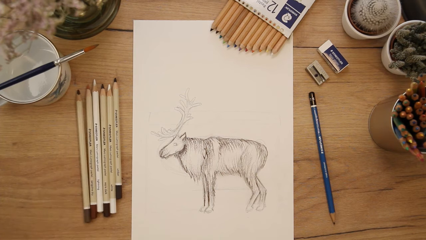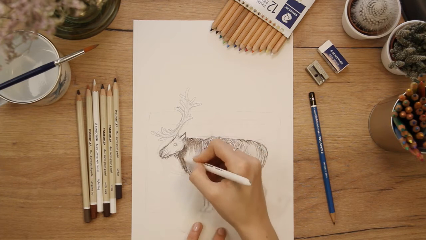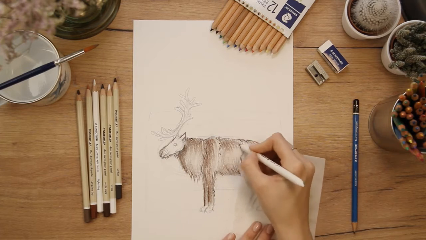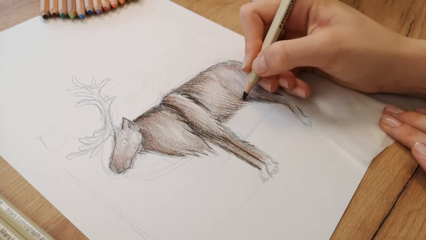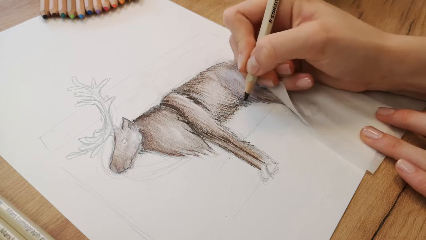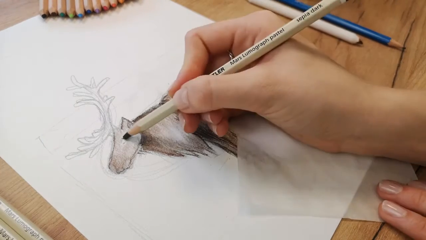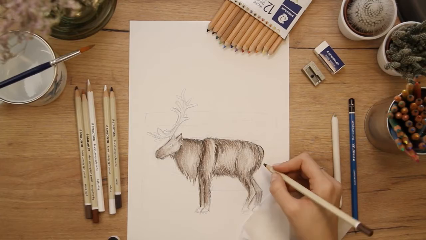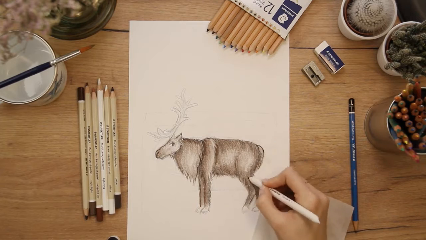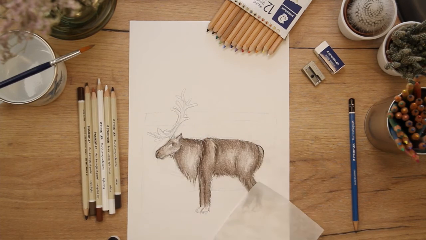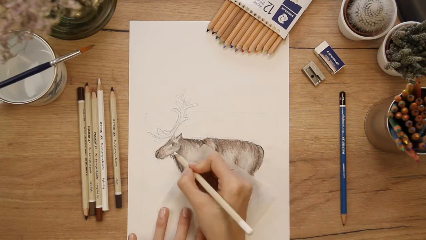Now I'm going to fill the reindeer with a brown color as a base using blending stumps. These pastel pencils are easy to blend together and come in a nice range of different colors. In addition, they are highly pigmented, so you can draw on paper with many different colors. I'm adding some white color to highlight the fur.